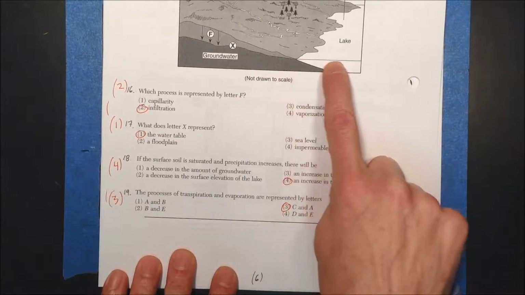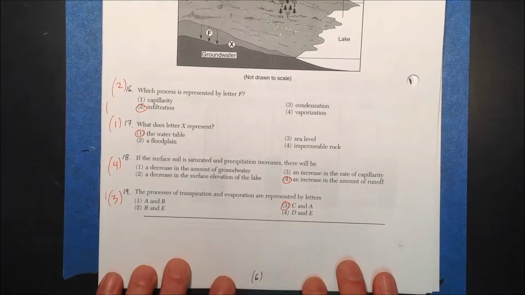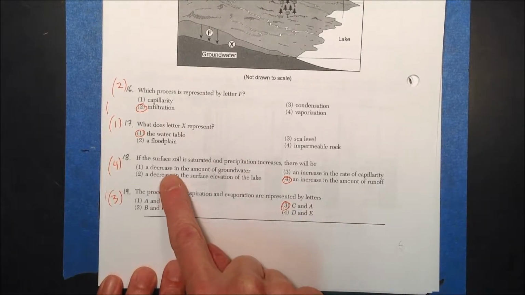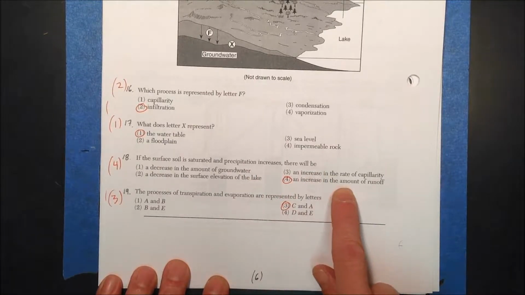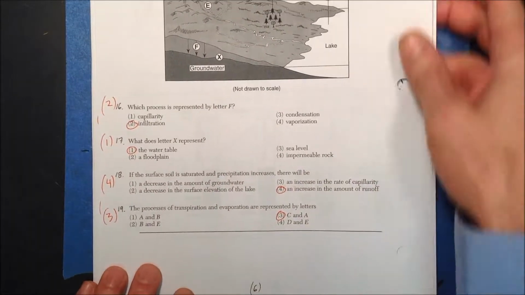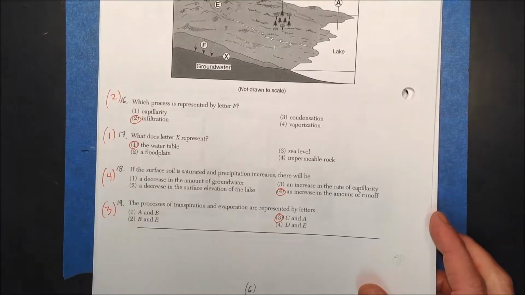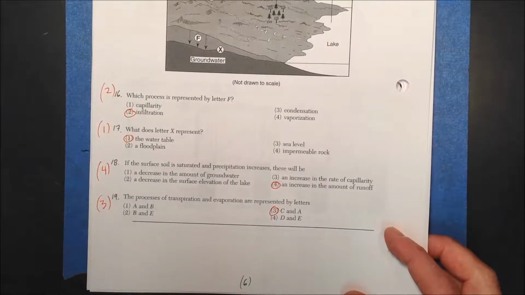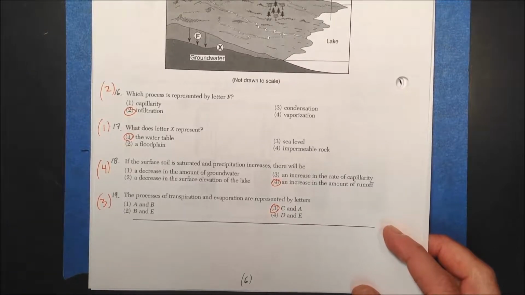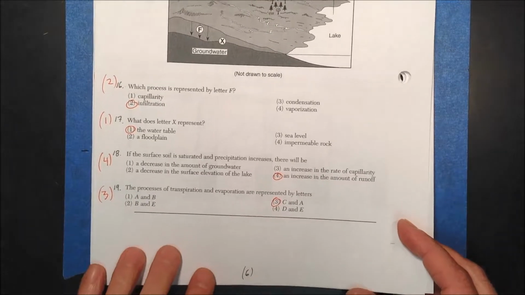Notice how it matches up with the lake level, which it does. So 17 is 1. 18, if the surface soil is saturated and precipitation increases, there will be an increase in the amount of runoff. The soil is saturated. It's kind of full, like a full sponge that can't hold much more water, so the water's not going to soak into the ground. It's going to stay on the surface and either puddle up or flow downhill, and that's what runoff is.